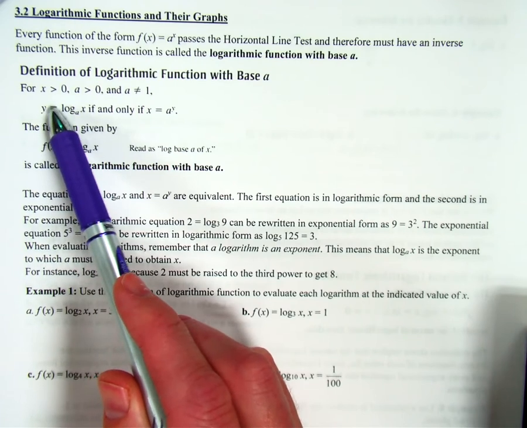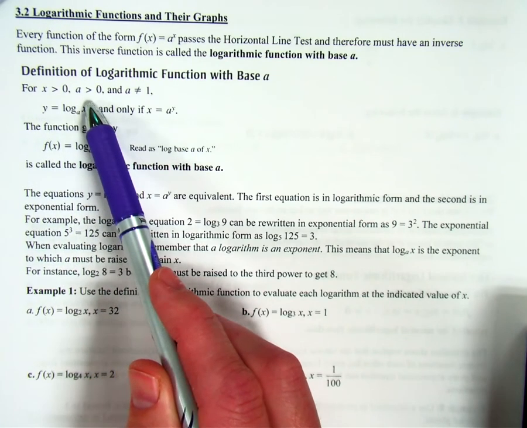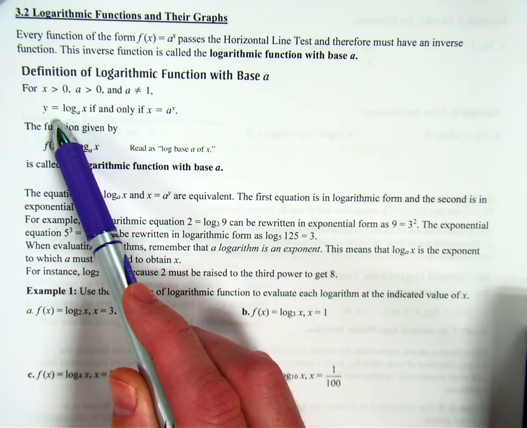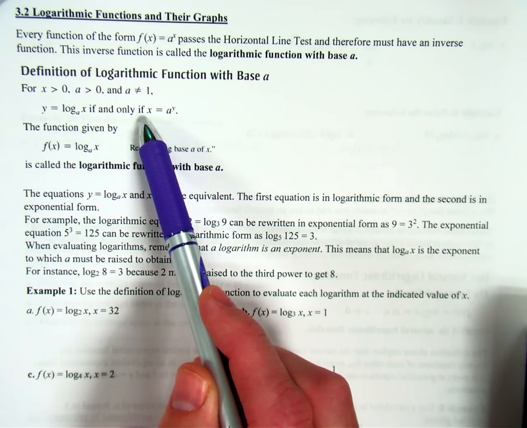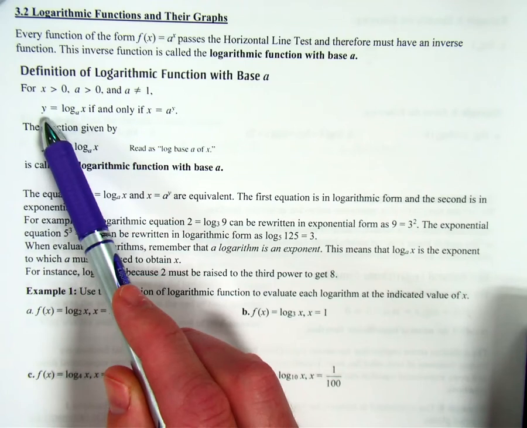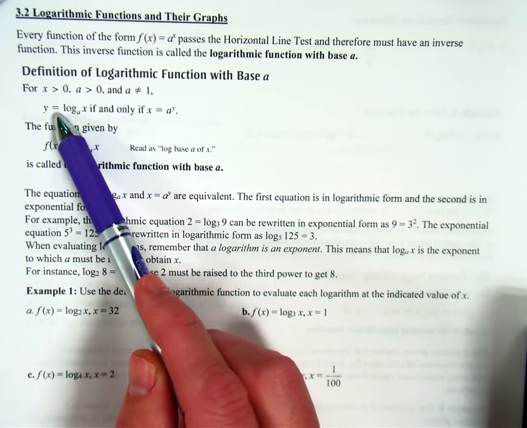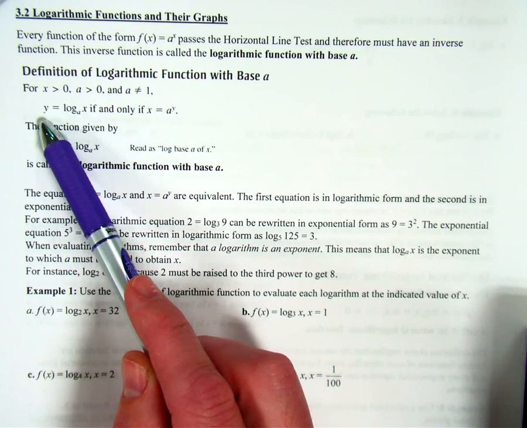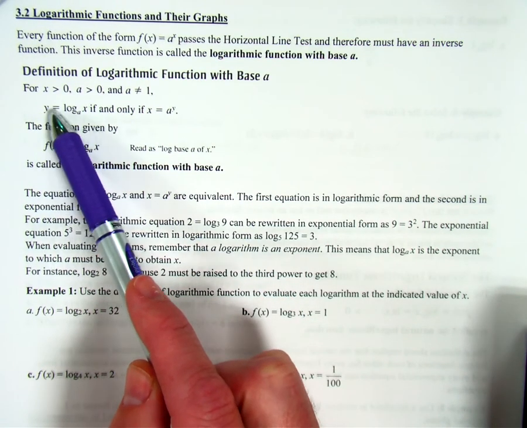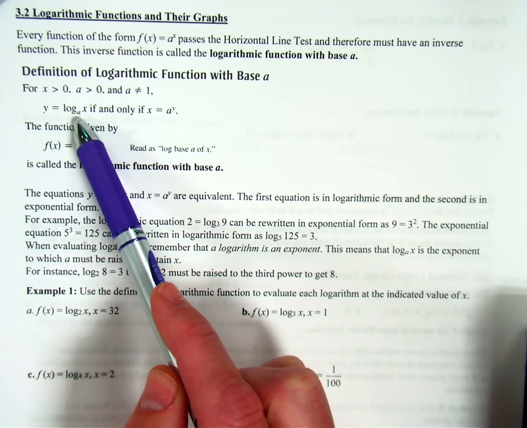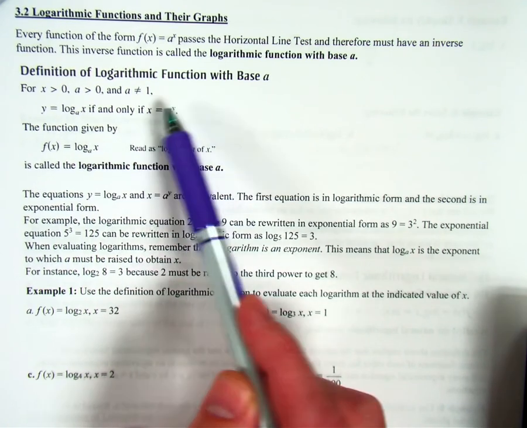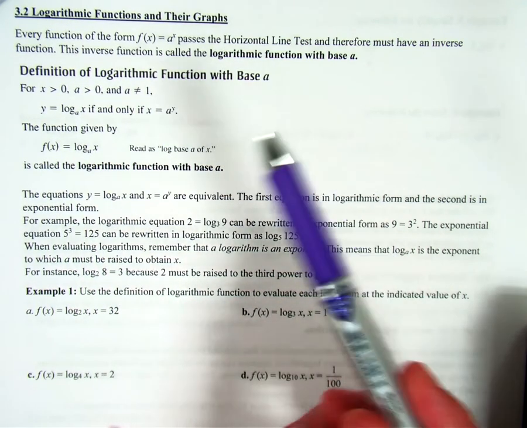For x greater than 0, and a greater than 0, not equal to 1, you have y equals log base a of x if and only if x equals a to the y. So if I'm reading my log one over here, the answer to a log is an exponent. It's doing the opposite of the exponential. So y is the power on a that gives me x. A to the power of y gives me x. So that's how I read it backwards and forwards.